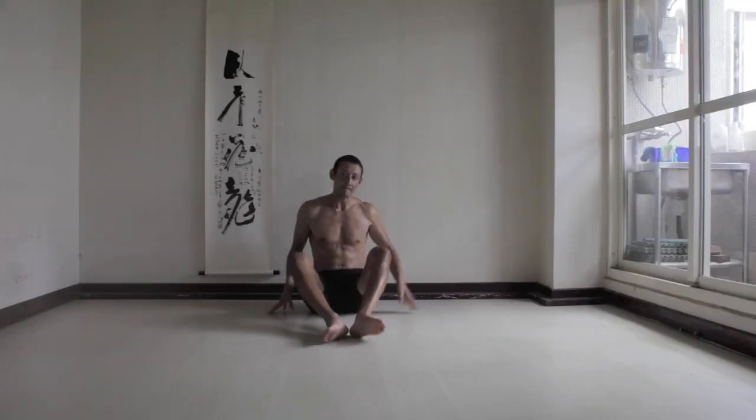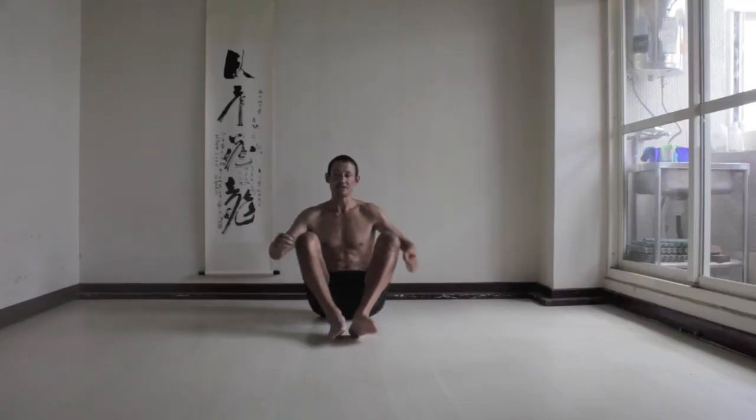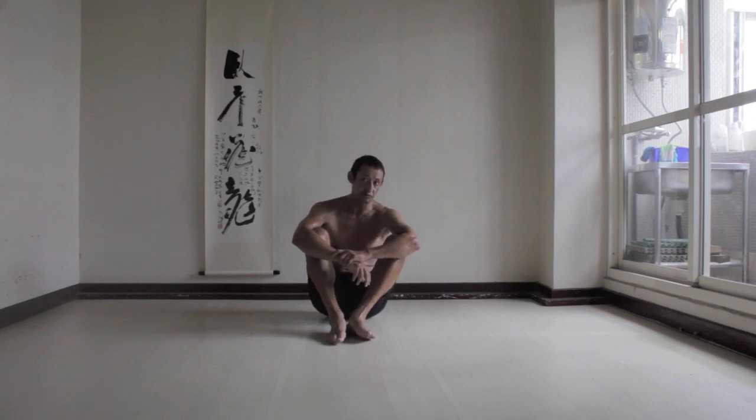So what are the benefits of the muscle-assisted stretch? Muscle-assisted, muscle-resisted stretches, one, they develop your ability to control those muscles, so you work on activating them, whether they're shortening or lengthening.